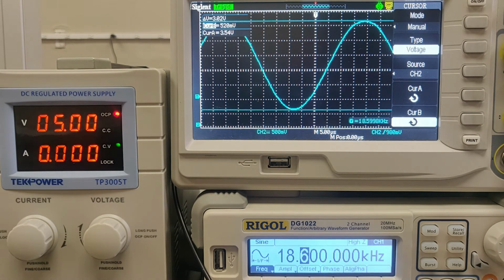Looking at equation 4, just real quick, we have that our V out is equal to V in times the quantity 1 plus R2 over R1, where R2 was our 100K resistor and R1 was our 1K resistor. So our gain is equal to 1 plus the ratio of our resistors.